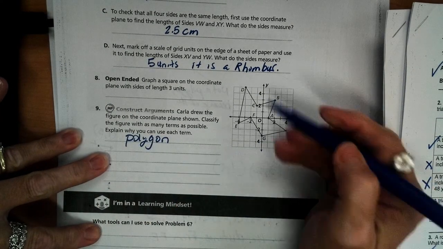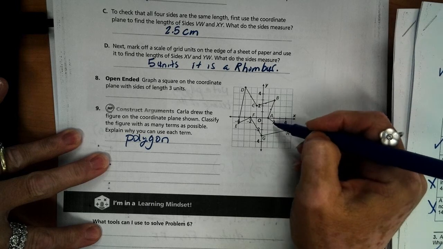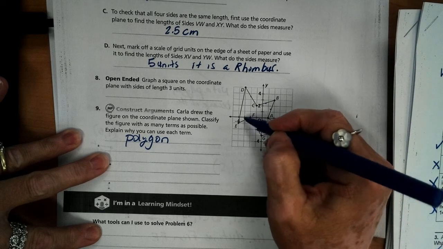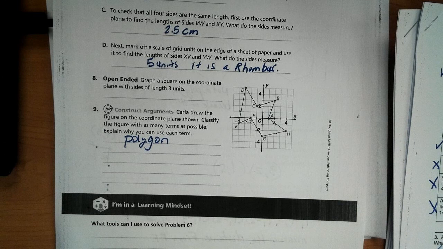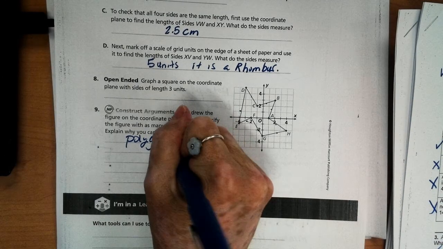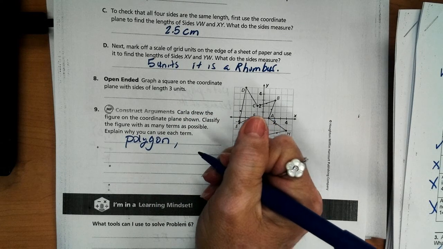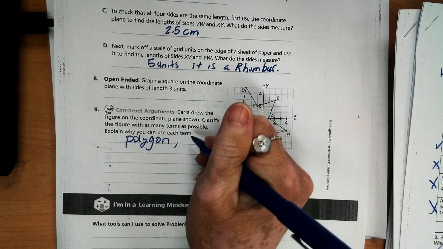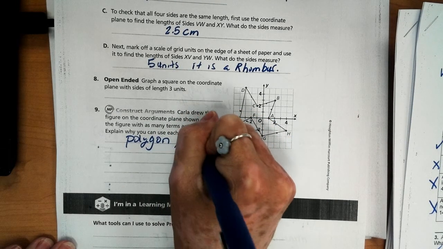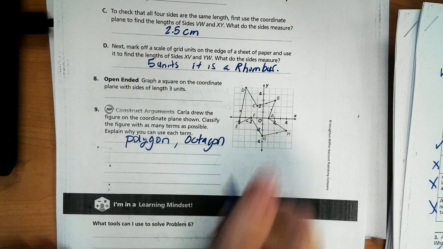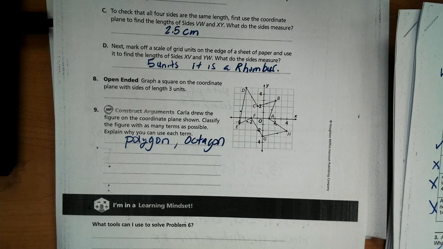How many sides does it have? 1, 2, 3, 4, 5, 6, 7, 8. 8. So, and what's an 8-sided figure? An octagon. It's like an octopus, right? So it is an octagon. And that's it. Polygon and octagon.